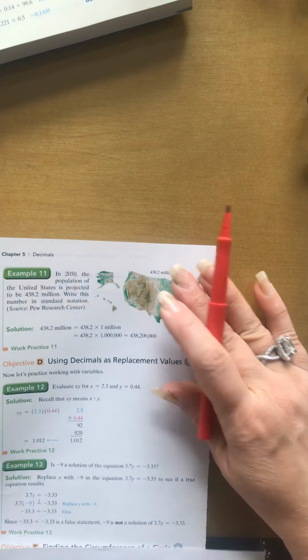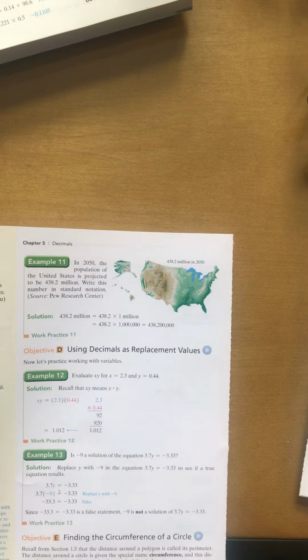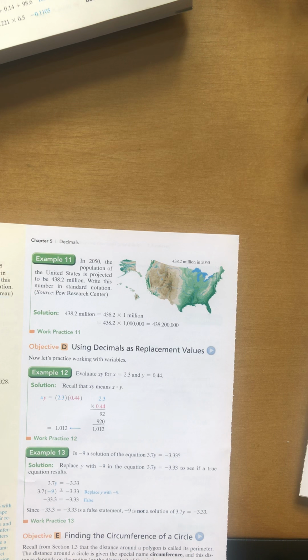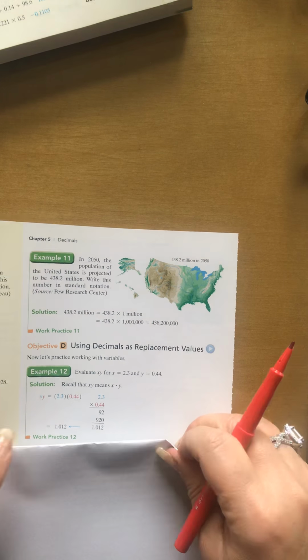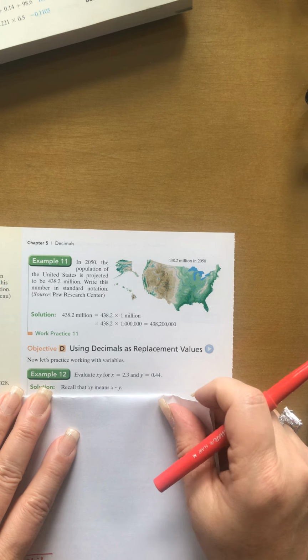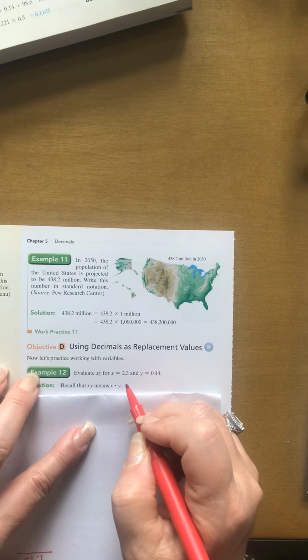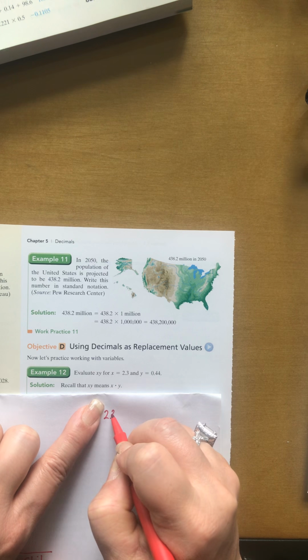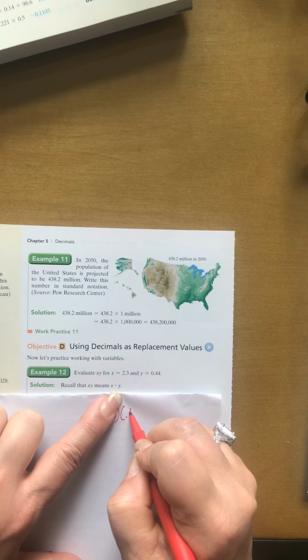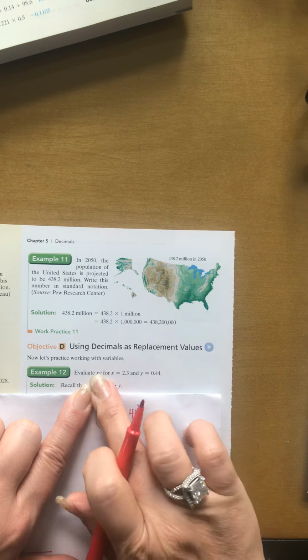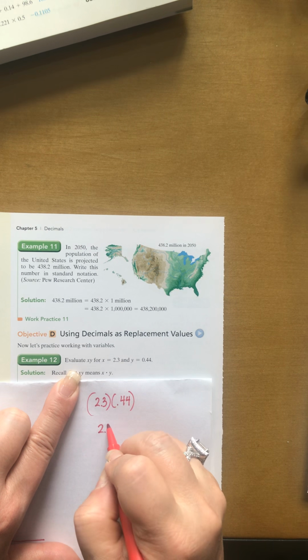Okay? And we have, what do you do when you have an expression and it asks you to evaluate it? Well, very simply, you're evaluating xy. Xy means x times y. And they're telling you that x is 2.3. So 2.3 times 0.44. And you're going to use your same rules for multiplying decimals.